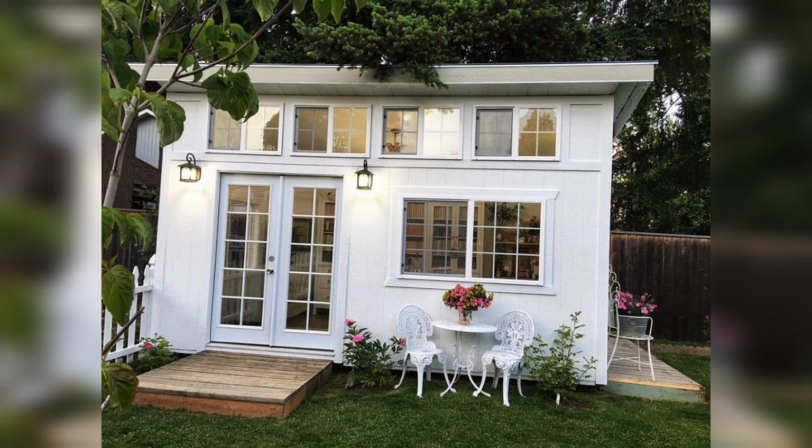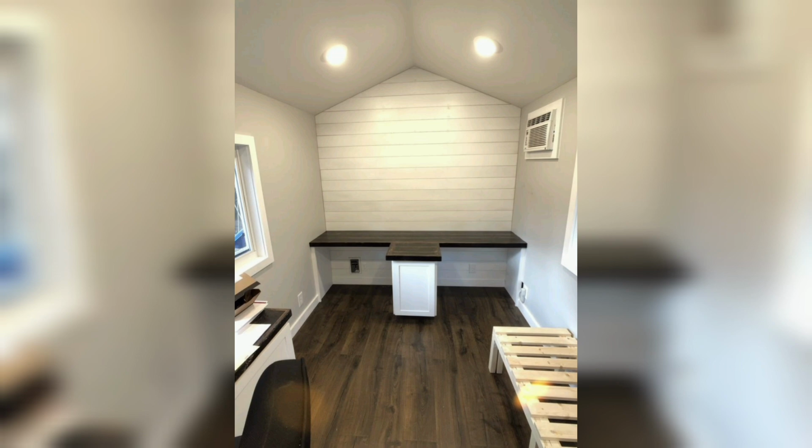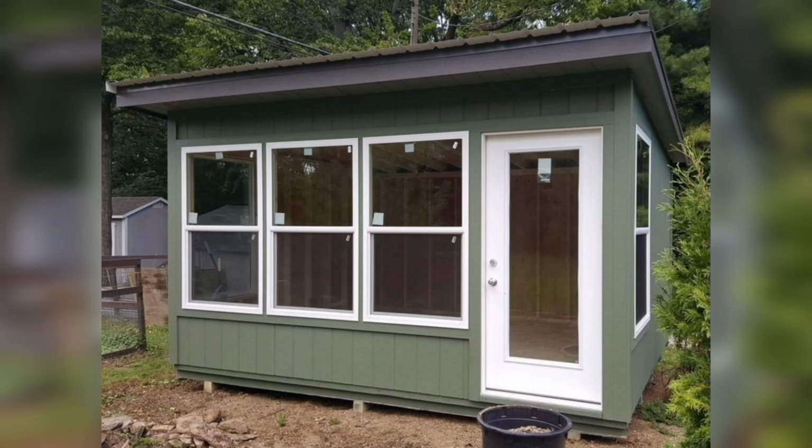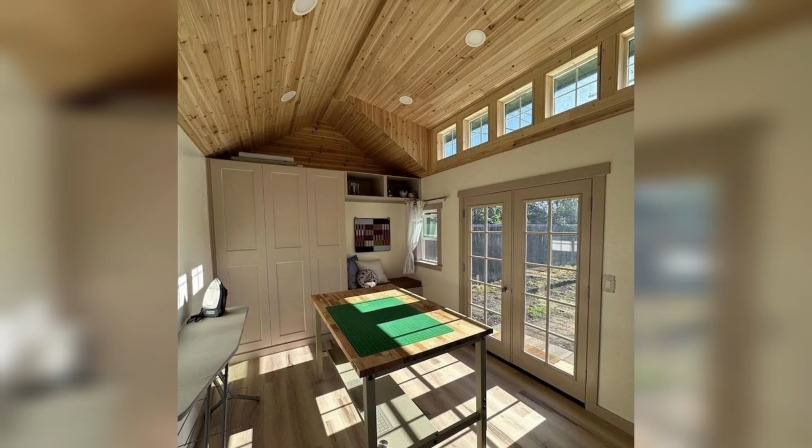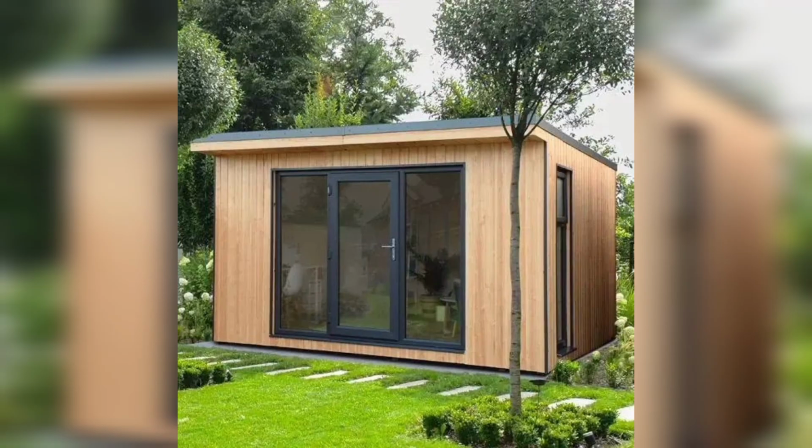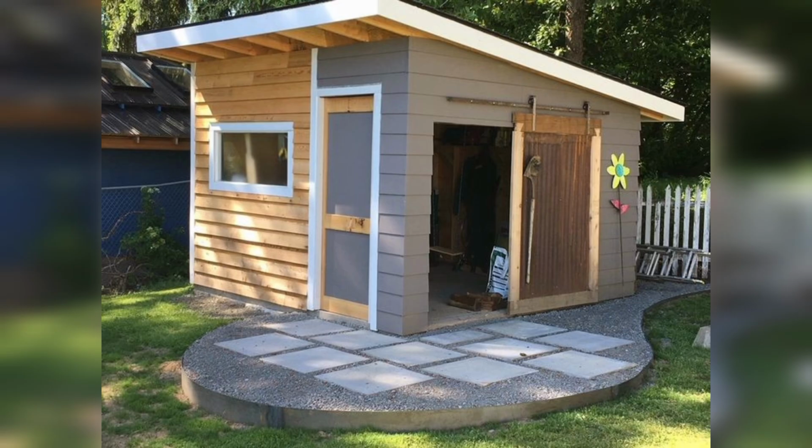Cost effective. Converting a shed into a home office can be more cost effective than building an extension or renovating any open space.